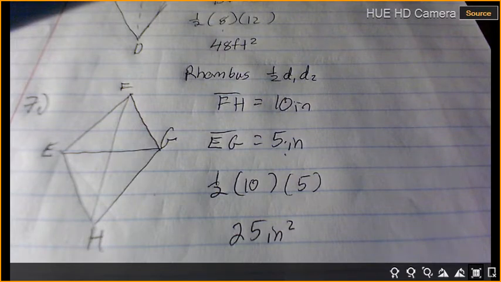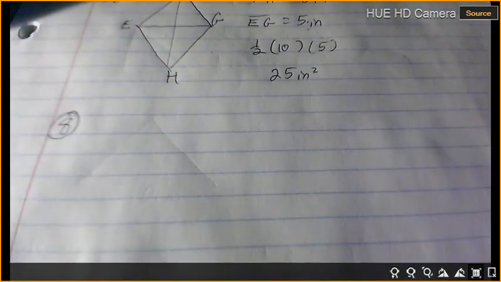Okay. You ready for a trapezoid? Not really. Okay. Last one, if you feel comfortable with this trapezoid, we'll be done. If not, we'll do one more trapezoid.